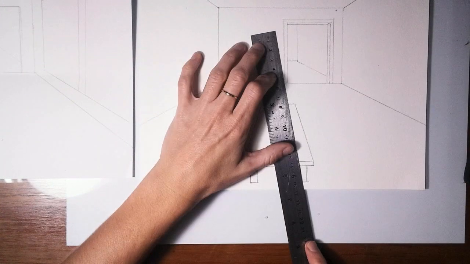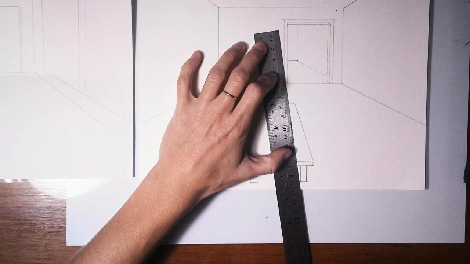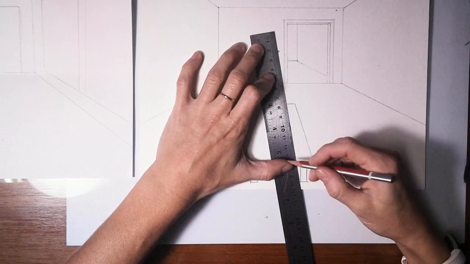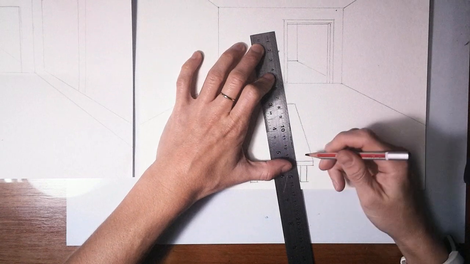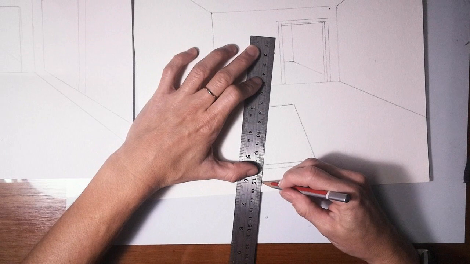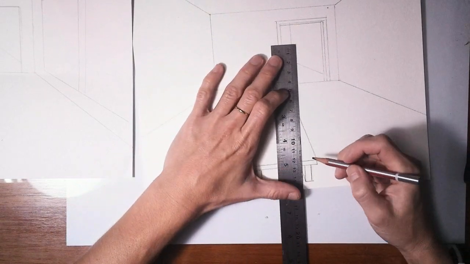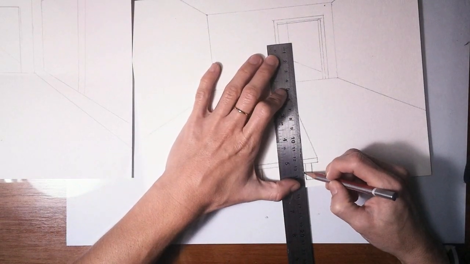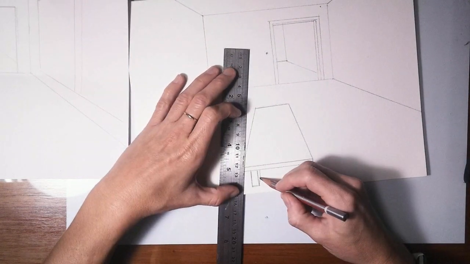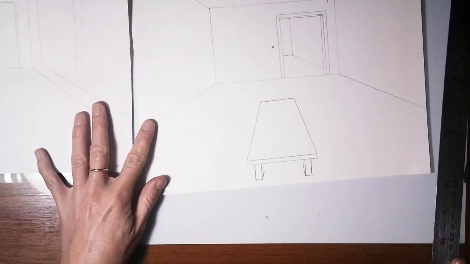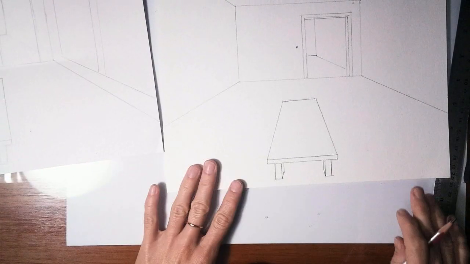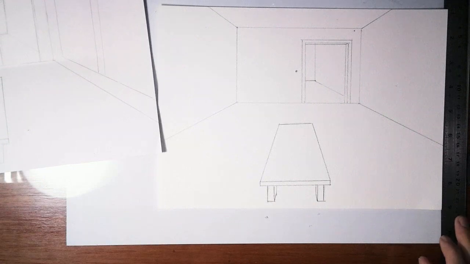So the way that we do that is we match up our ruler to the vanishing point, and we just draw a little line. And the same with the other one, little line. And then we're going to do a parallel line to show the back. All right, so that is our bench, so we can sit and enjoy the artwork on the walls.